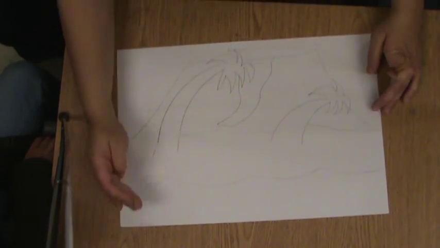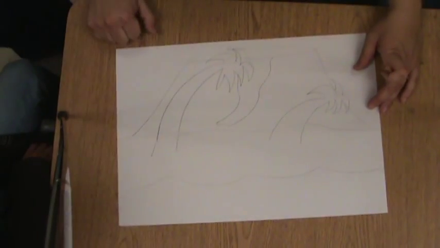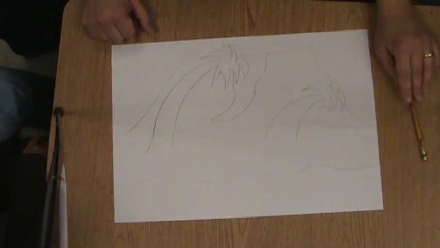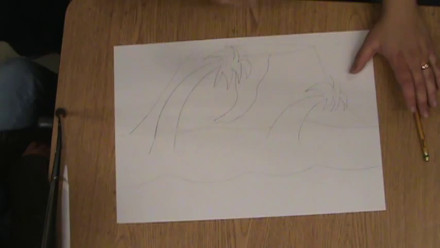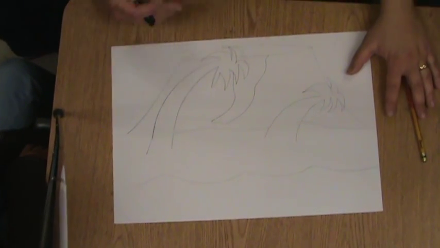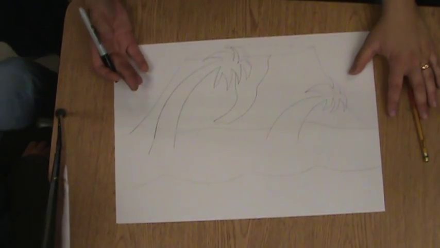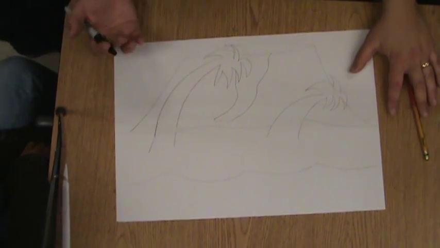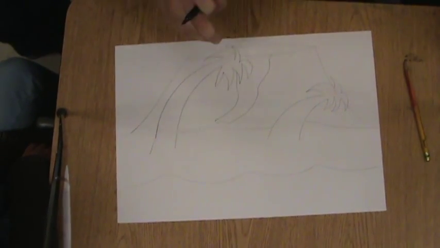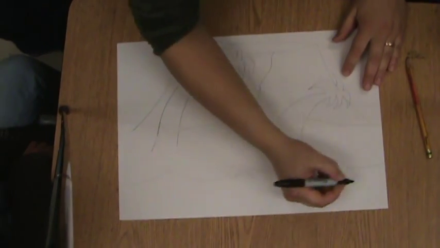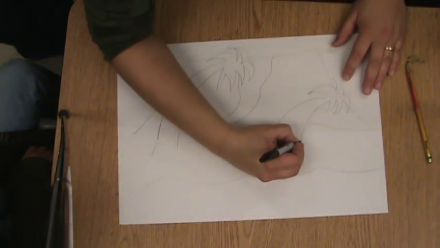Now, each space is going to have what we call line work. Line work is where you create a pattern of lines for each space, and each space is a different pattern. So, for example, if I'm going to have curved lines.